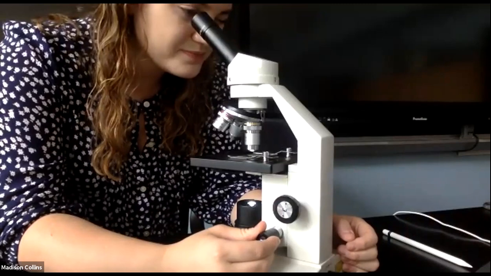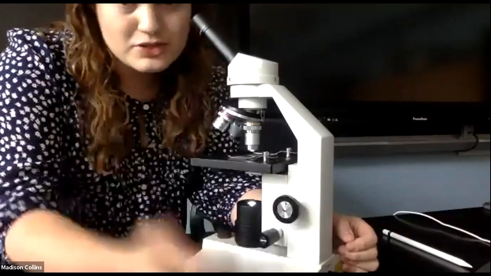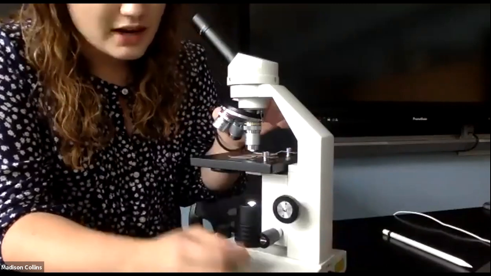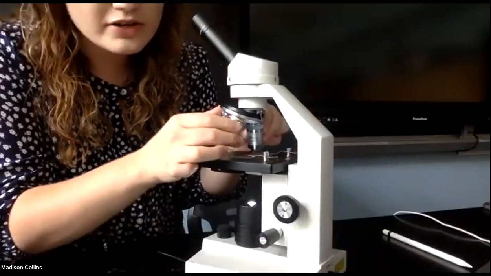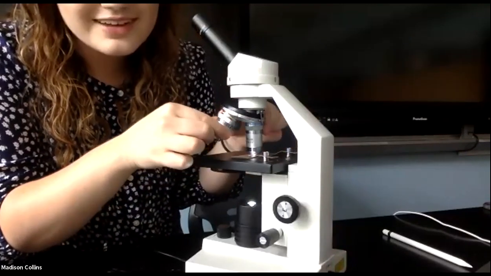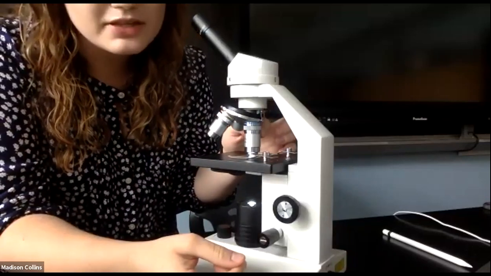So you're able to see the smaller details by using this fine focus and getting it as clear as it possibly can be. So now that I've perfectly focused my image, which unfortunately you can't see, if I want to view it any closer, I'm just going to turn this revolving nose piece and then wait until I hear that click. That means the high power objective is then being used.